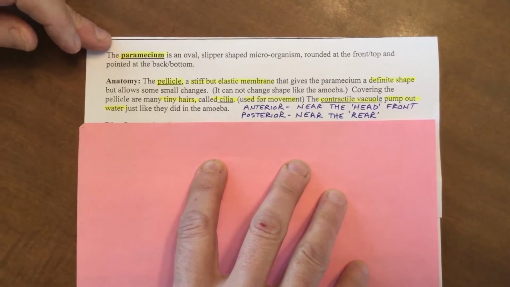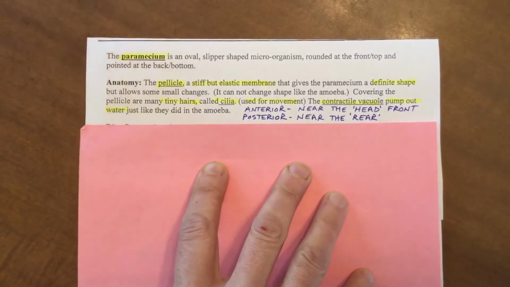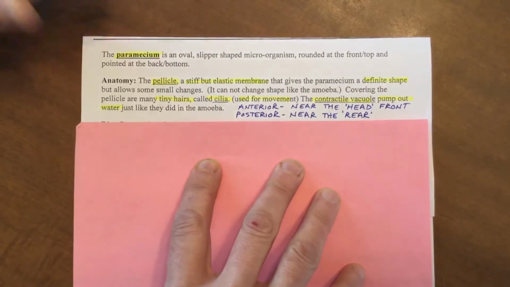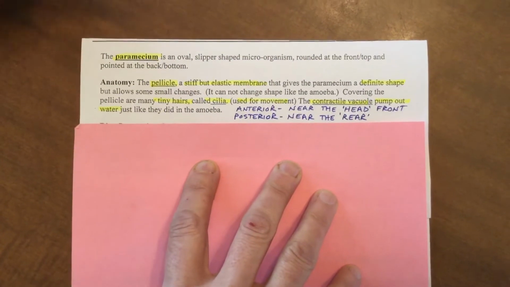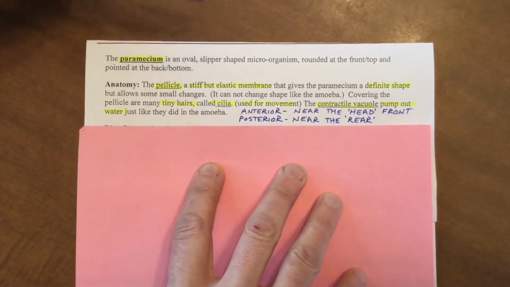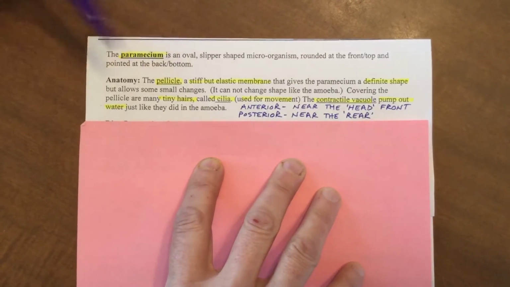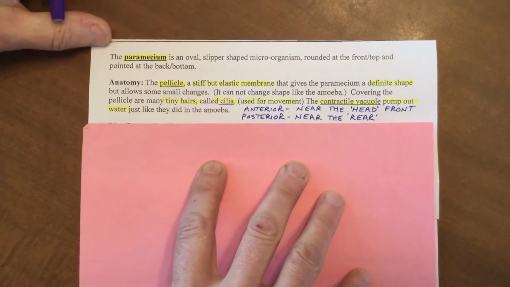Since we said they have this flat top, rounded area on the top and more of a pointed back or bottom end, they have an anterior and posterior end. The anterior end is near the head or the front portion of them, and that's the end that's going to be a little bit more rounded. The posterior end is near the rear, and that's going to be more of the pointed or back or bottom end of them.